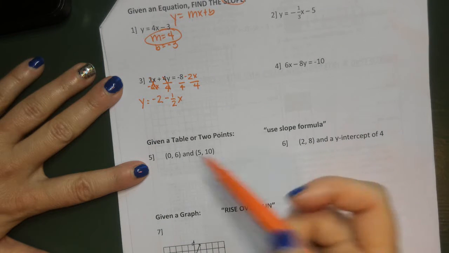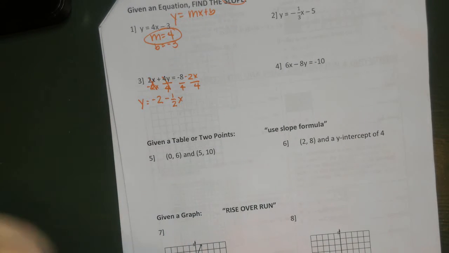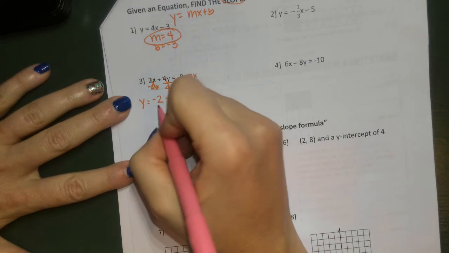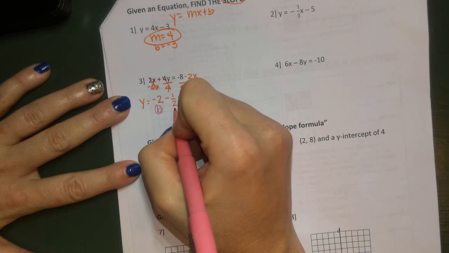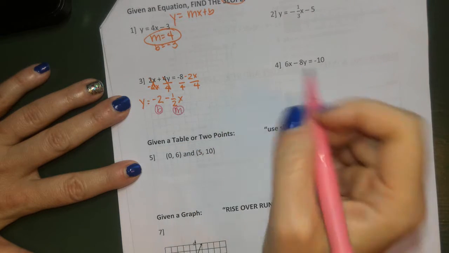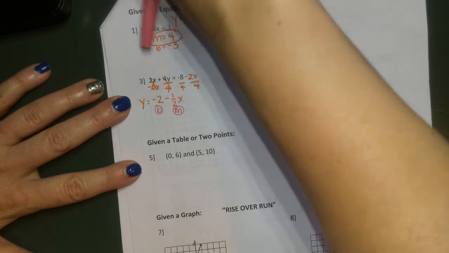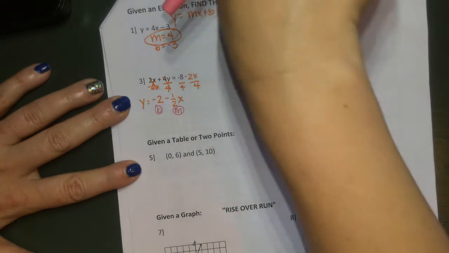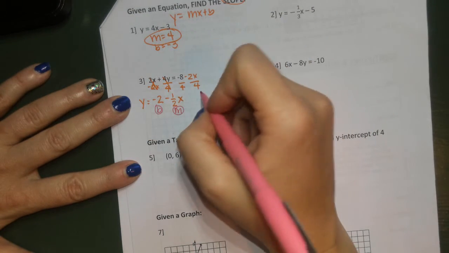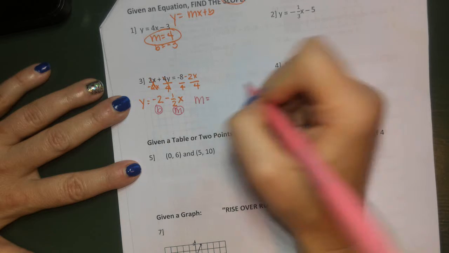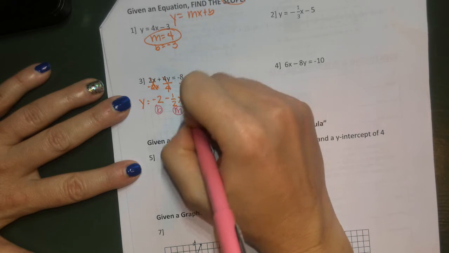Okay, so this is written a little bit backwards. And I say that because this is our b, right? And then this is our m. So it's always what comes before the x. This is an x. So you should be able to label the slope is a -1/2.